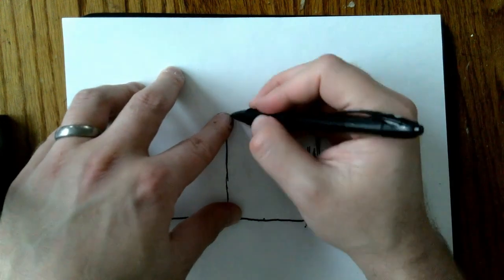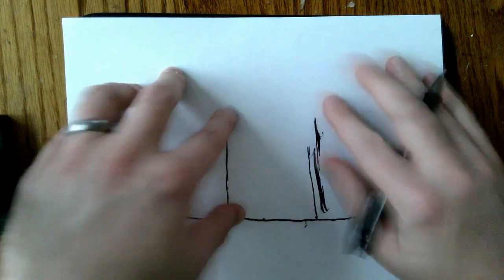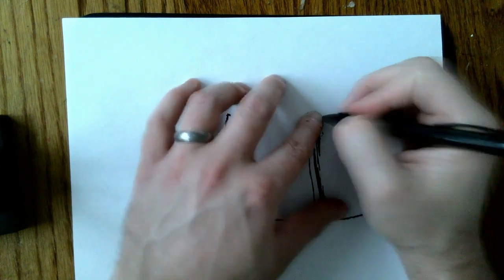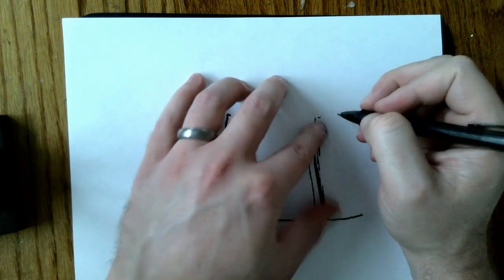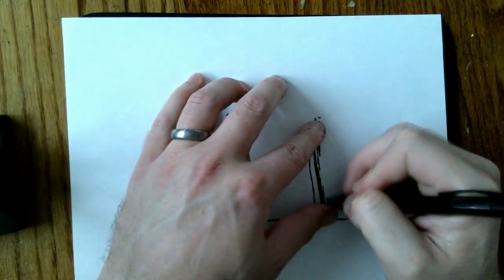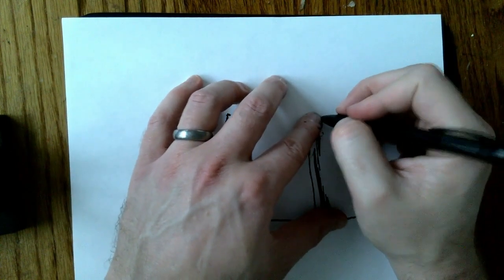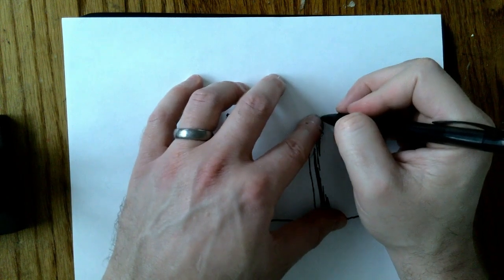Now if you come across, I can make the top part of the box. So again, I'm going to find where the right wall starts. My thumb is on the bottom line of my drawing. My pen is at the top right corner of my drawing.